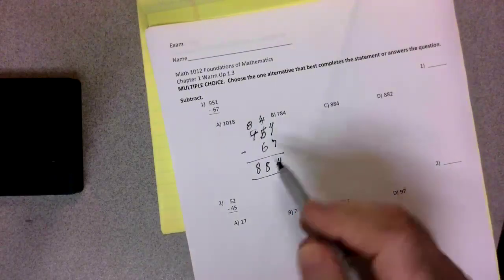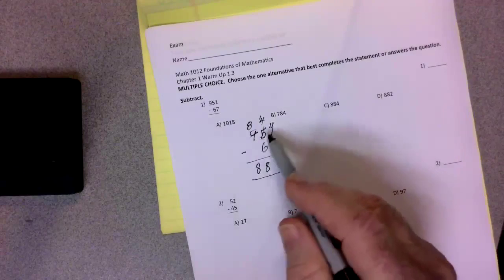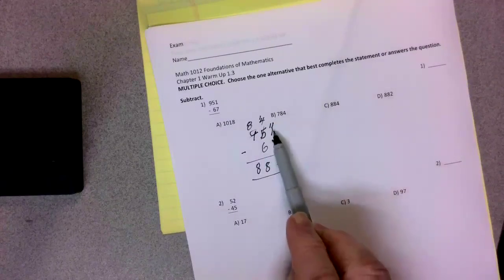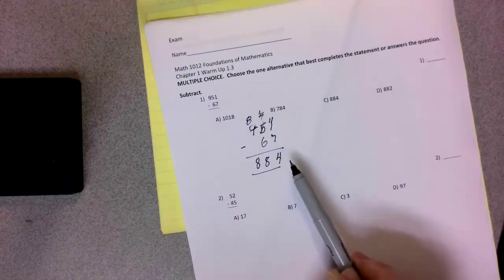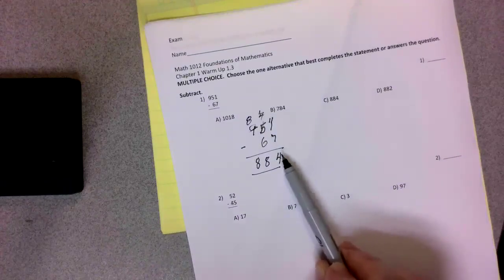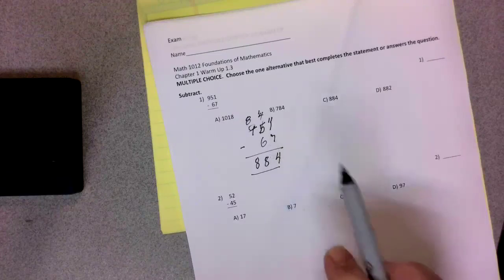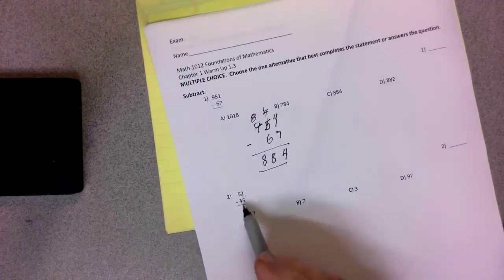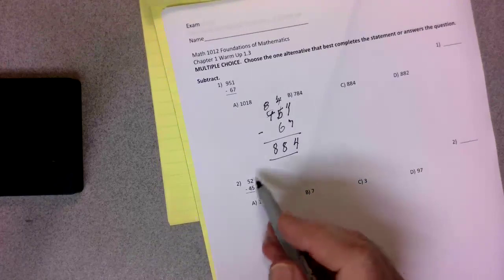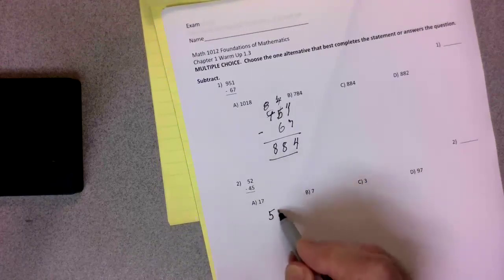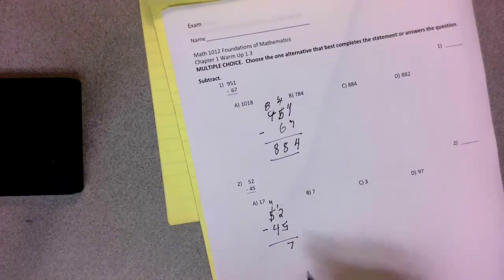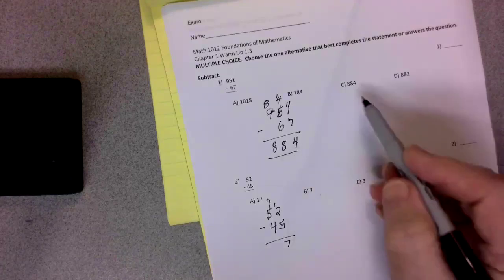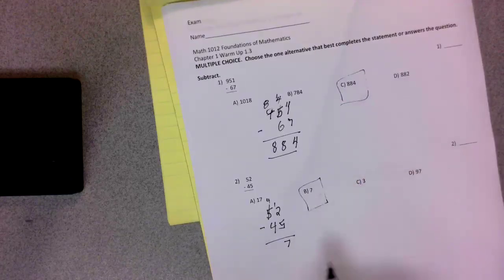Again, just as you do these, think about the regrouping activity that's going on associated with your place value of ones, tens, hundreds. Don't just immediately jump to the calculator. Just take some time and think through these steps and why they're done the way they are. This one, just a very simple one. 52 take away 45, 4, 1, 7, and I'm done. Here was this answer, and here's this answer.